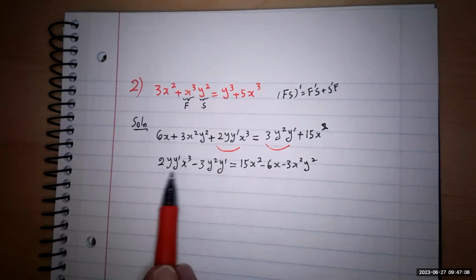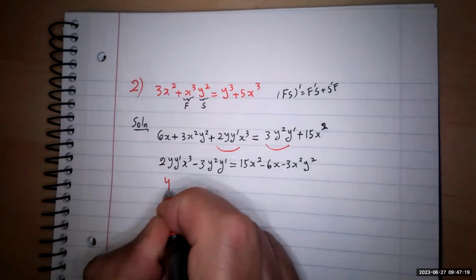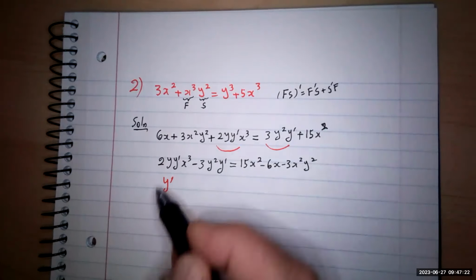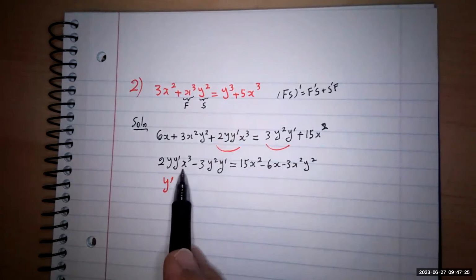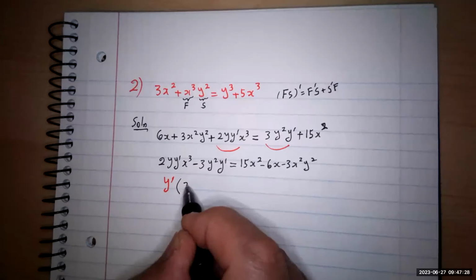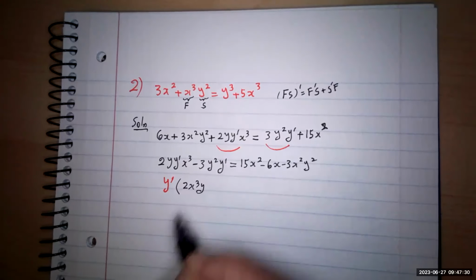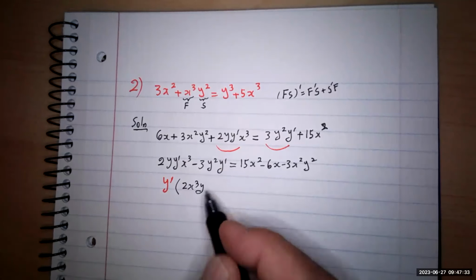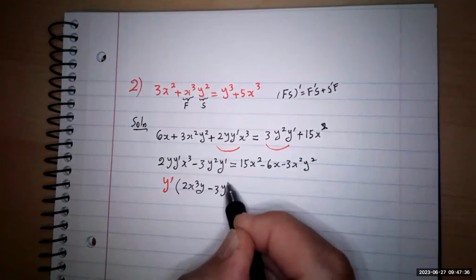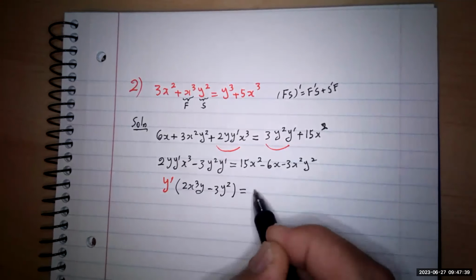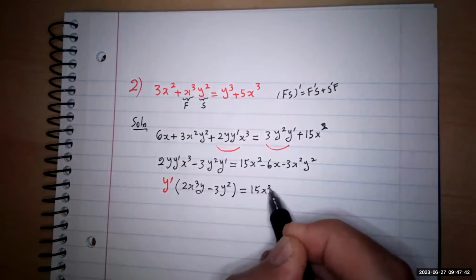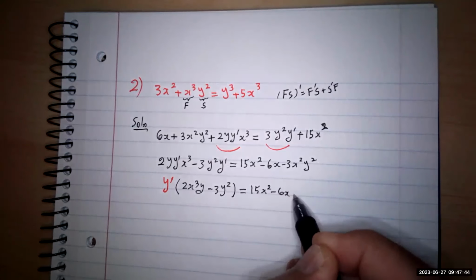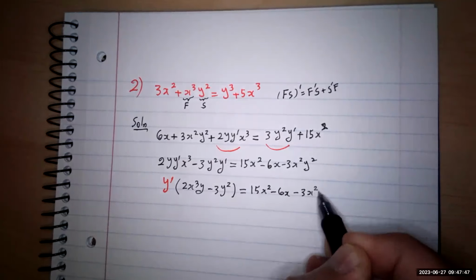When it's more than one term, you factor out because you need the coefficient of y prime to divide both sides by that coefficient. So we factor out the y prime. You see y prime left over. It's 2yx cubed, or in alphabetical order if you like, 2x cubed y. That's what's left of the first coefficient, and the second coefficient gives you 3y squared, second term. On the other side, unchanged: 15x squared minus 6x minus 3x squared y squared.